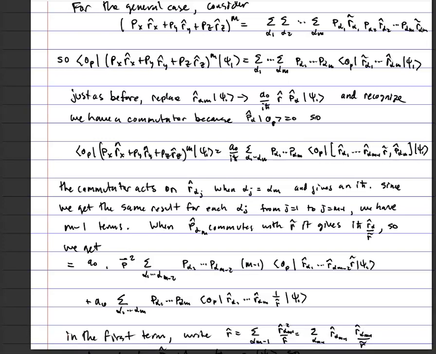Okay? Now, in the first term, we're going to take that r and rewrite it as the sum over alpha m minus 1 of r alpha m minus 1 squared divided by r hat. Because when I sum over alpha m minus 1, the sum of r alpha squared is rx squared plus ry squared plus rz squared. That's equal to r hat, and I'm dividing by r hat.